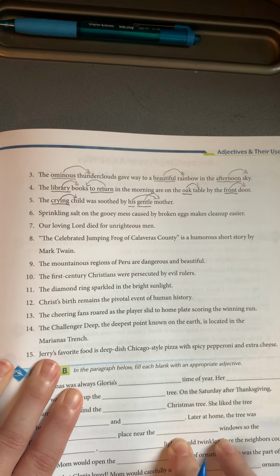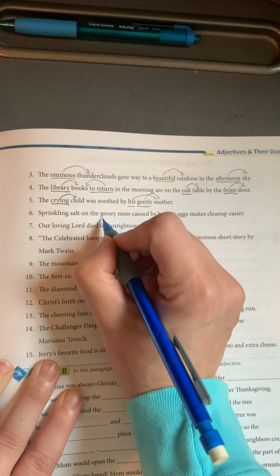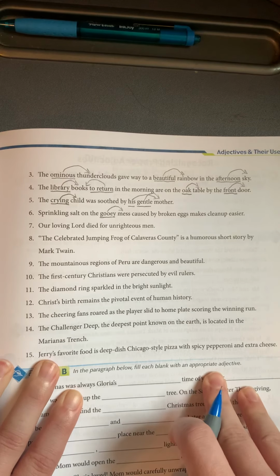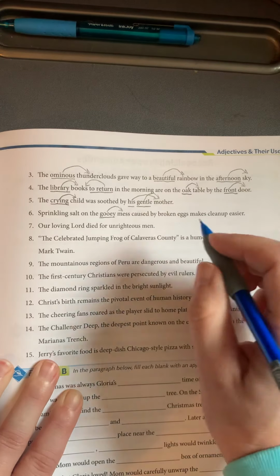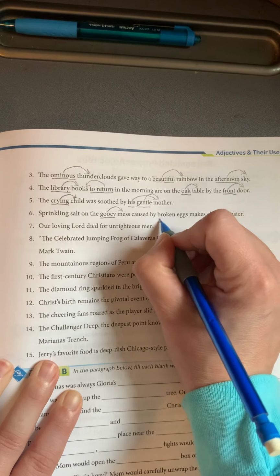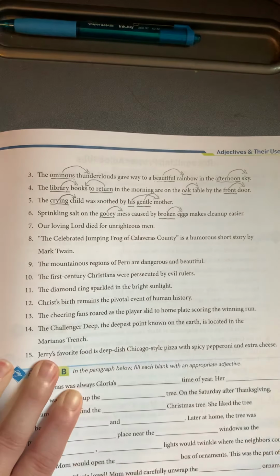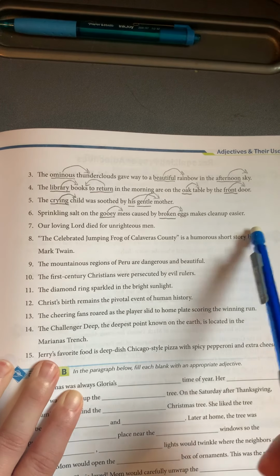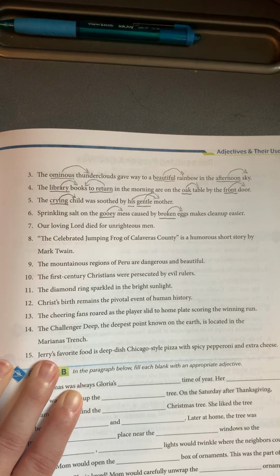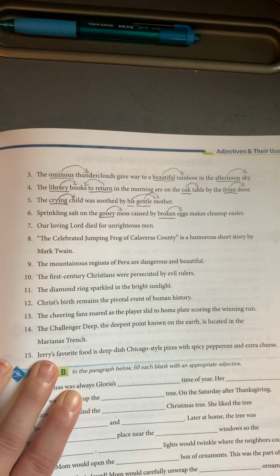Number 6, sprinkling salt on the gooey mess caused by the broken eggs makes cleanup easier. All right. So gooey, telling you what kind of mess. Keep reading. Got one more in there. Broken, telling you what kind of eggs. Very good. If you thought about easier, remember, that's modifying a verb. So that's an adverb. So we just want words that modify nouns or pronouns.